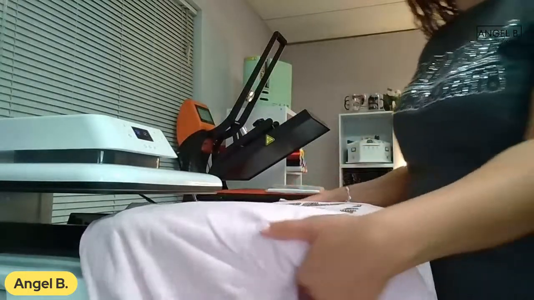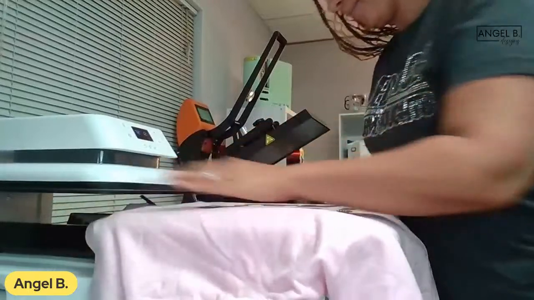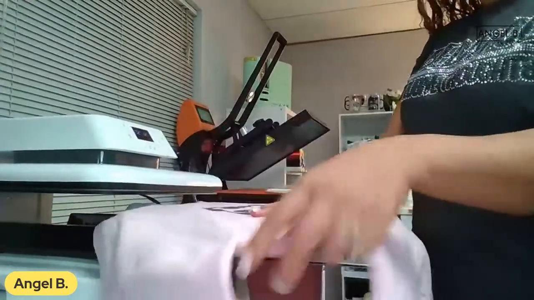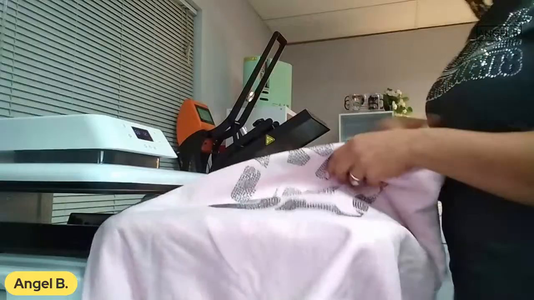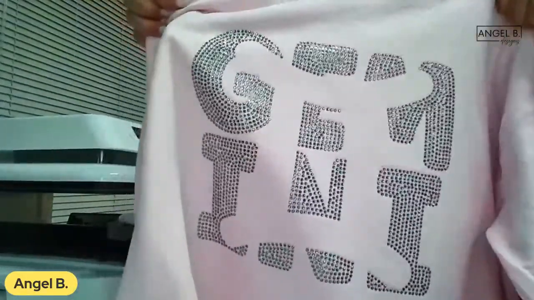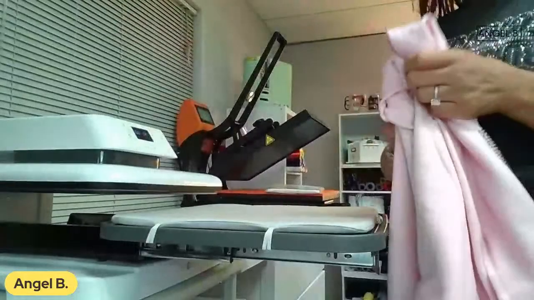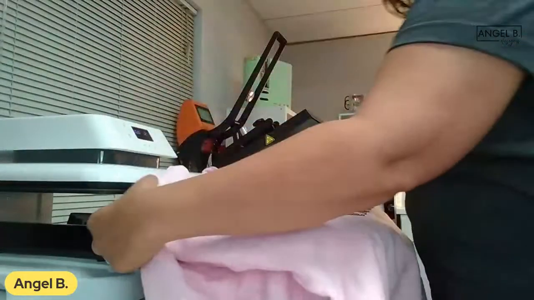I think we're okay. I think we're good. It's for me, so it's okay. We'll just let it cool down a little bit before we press the other layer. But this is the first one. Oh, that looks so pretty already. That pink is really going to set it off.